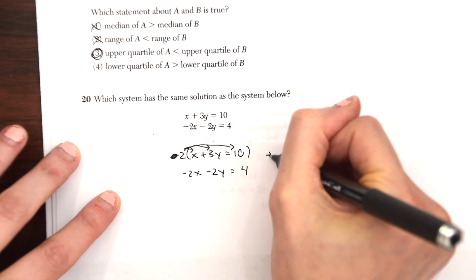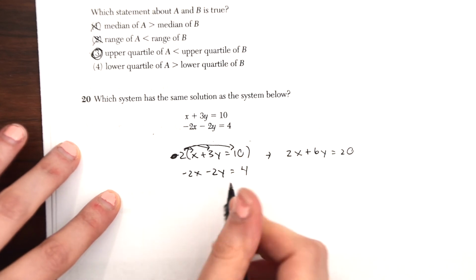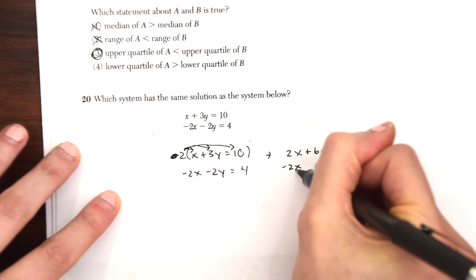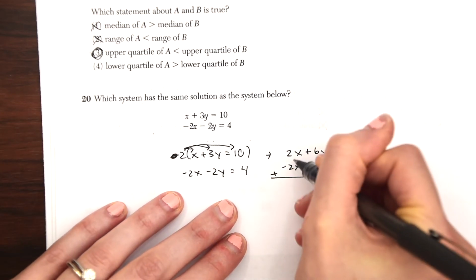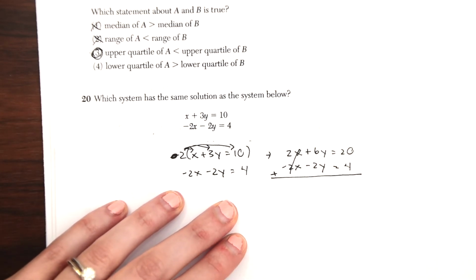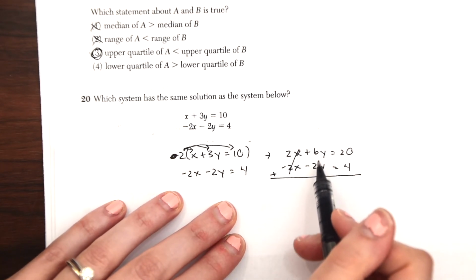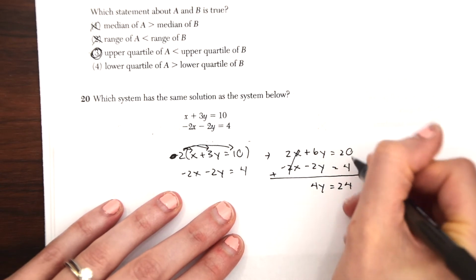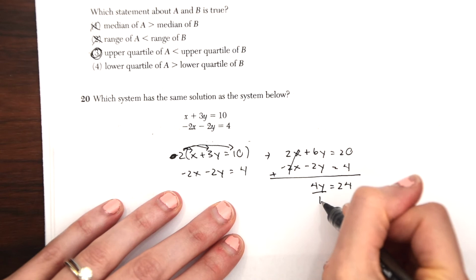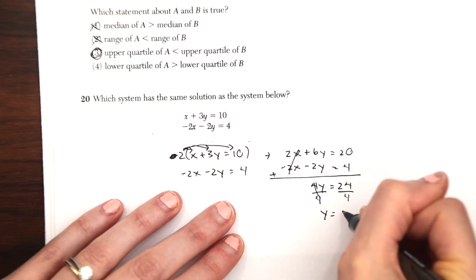When we do that, we're going to get 2x plus 6y equals 20. And then down here, this is going to stay the same. This will be negative 2x minus 2y equals 4. And we're just going to add these together. These cancel out, which is what our goal was. That's why we even used this 2 in the first place. And then we have 6 minus 2, which gives us 4y equals 24. Now we can get this y alone, dividing by 4 on each side, and we get y equals 6.